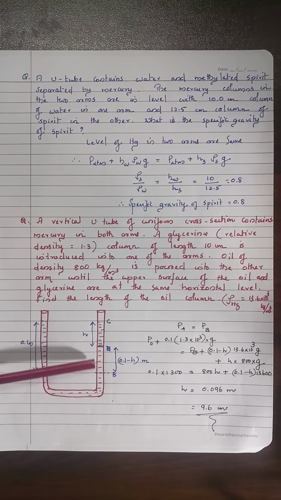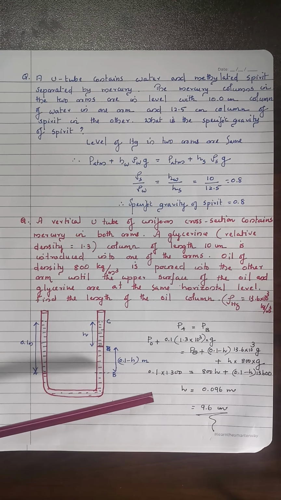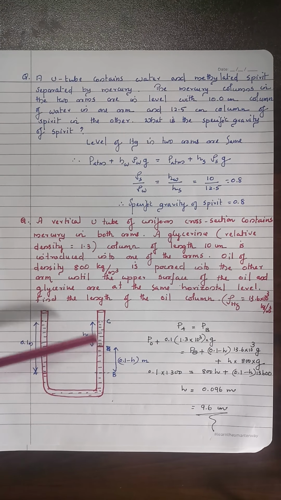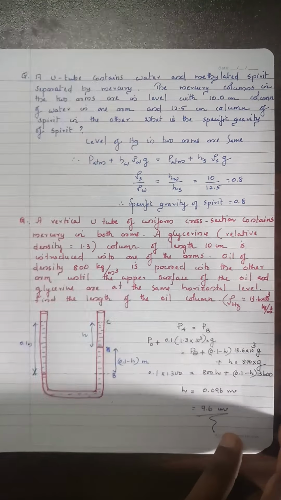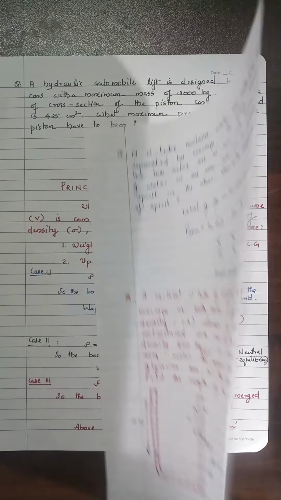This height is with the mercury, so (0.1 minus H) into 13.6 into 10 raised to 3 into g, plus the height of oil, whose density is given as 800. So that's a substitution, and we can find the value of H. It's a good aspect to keep in mind: on a horizontal level, the pressures are equal.